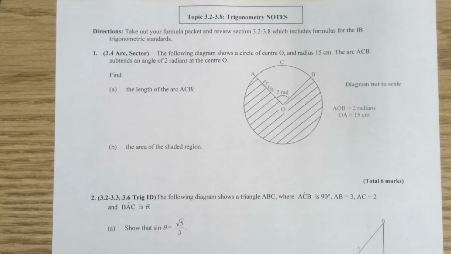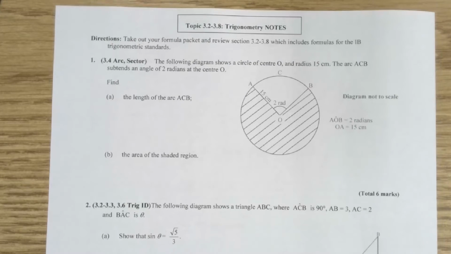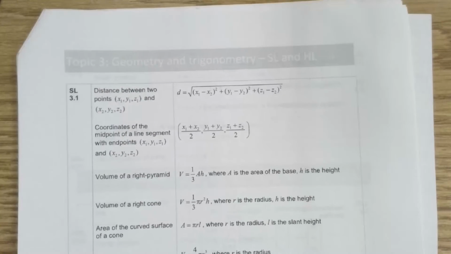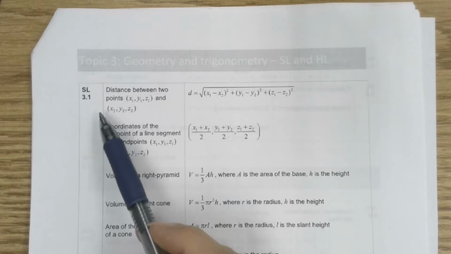Hey, IB students. We are beginning our study of trigonometry and geometry, which is topic 3 in our IB syllabus. So we're going to take some examples of trigonometry problems and use those to reinforce some of the lessons that we learned back in pre-calculus. What you want to have handy is our formula packet, and we are in section 3.